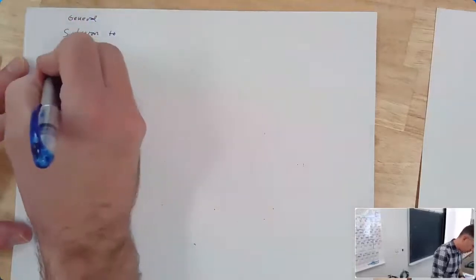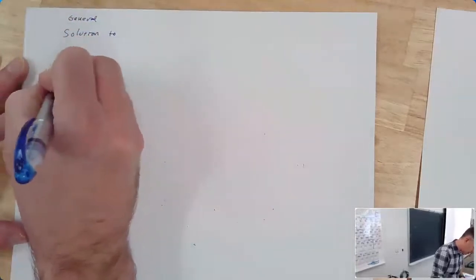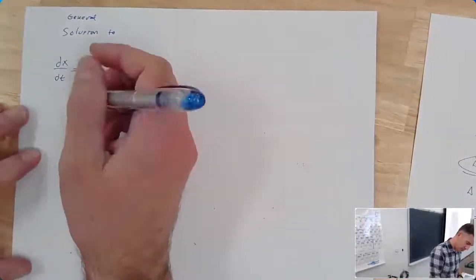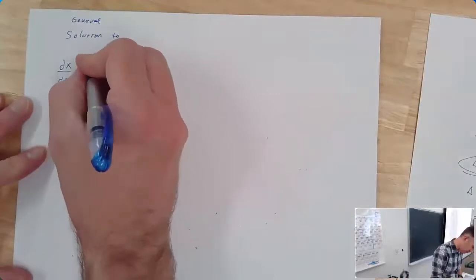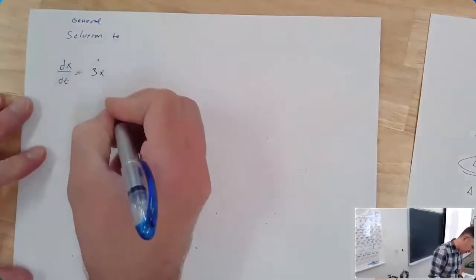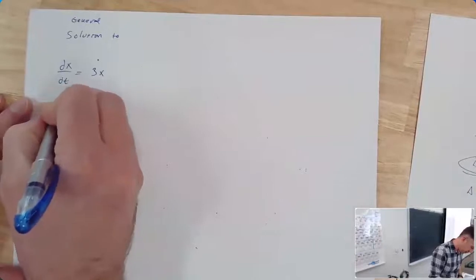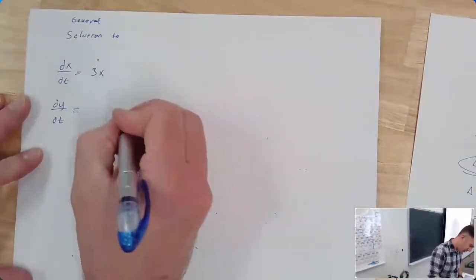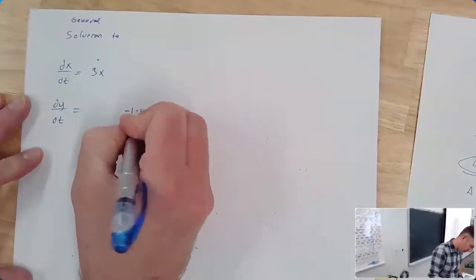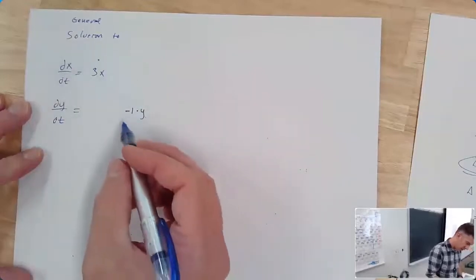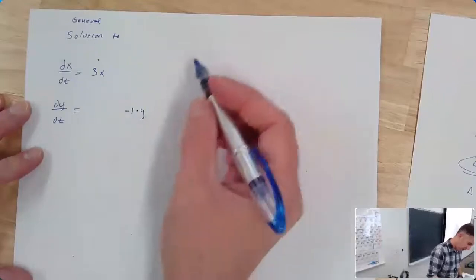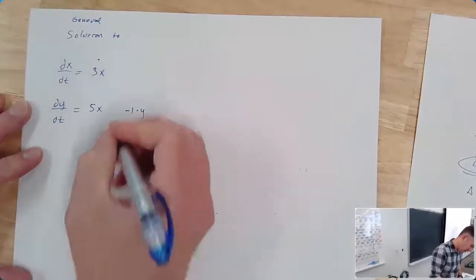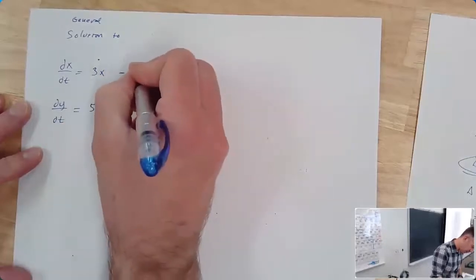To the system, dx/dt is equal to 3x. Give me a moment to make up the numbers here. dy/dt equals, let me see here, 3, negative 1 times y, 2, and then I want 3, negative 3, it's 5. So I want a 5x here and a minus y here as well.